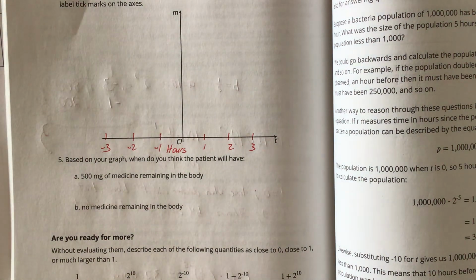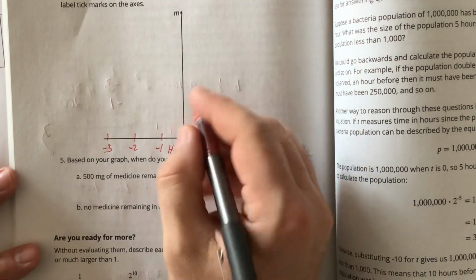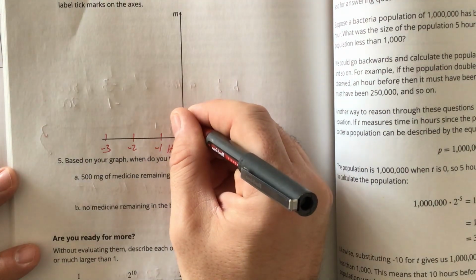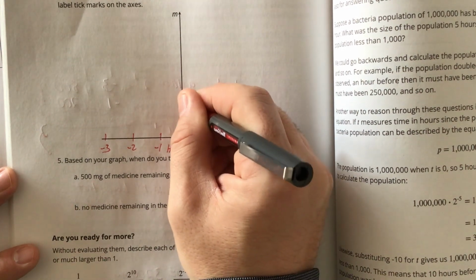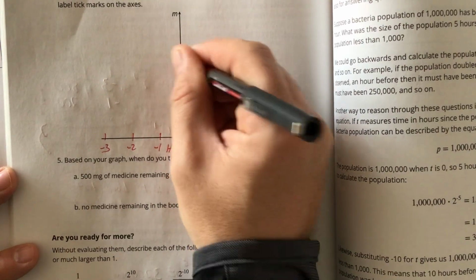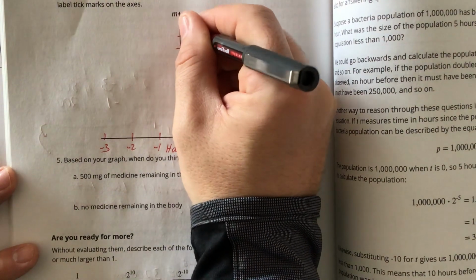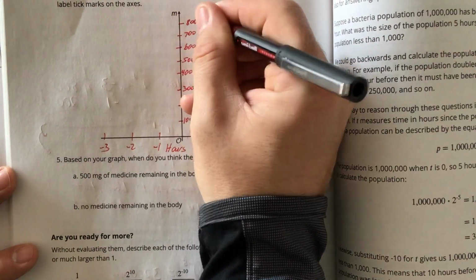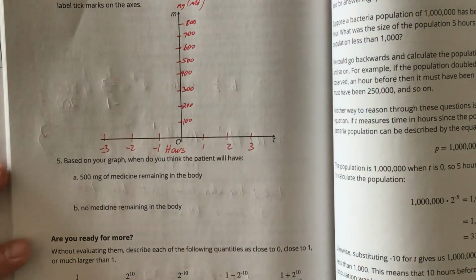So I did just go 3 each way. How high do I need to go on my medicine amount? Maybe 200. I'm only going to 3. 800. So I think we can go by hundreds. Try to evenly space them. That'll give you the best graph. That's milligrams of whatever medicine this is.